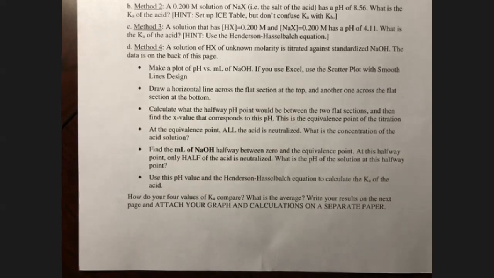Remember, the equivalence point is the point at which all the acid is neutralized. So all you want to do is find out how many milliliters of NaOH were added when I got to the half point of that rising part of the curve. Now, they're going to ask you to find out how many milliliters of NaOH it took to get halfway to the equivalence point. This is where half of the acid is neutralized.